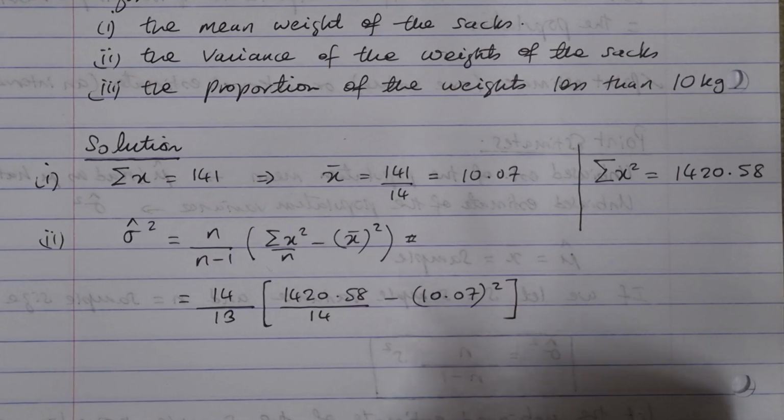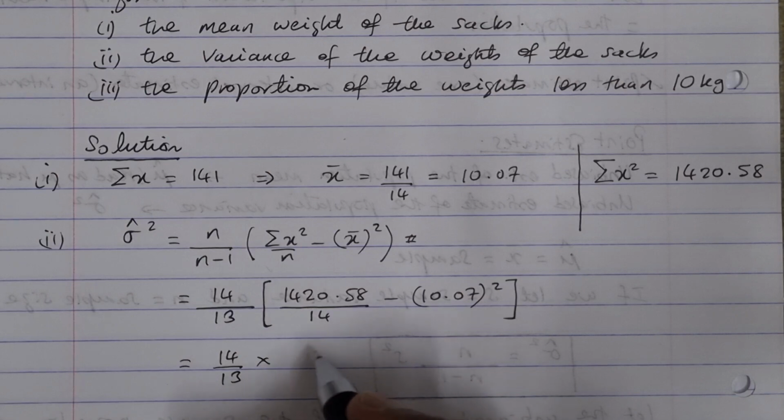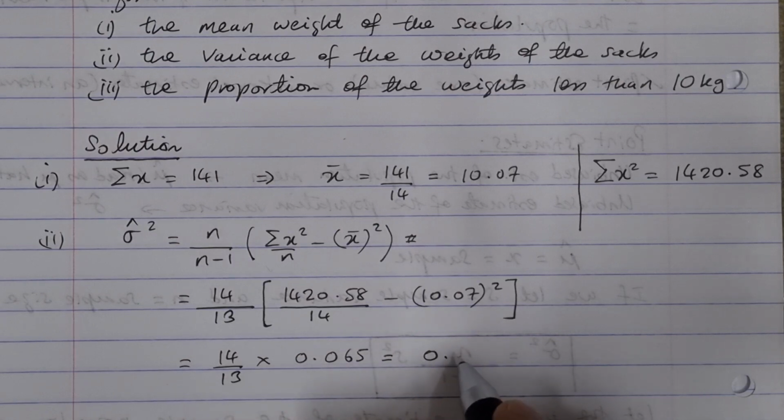And if you do all of that on the calculator, you'll get something like this, times 0.065, and this all comes to 0.07.